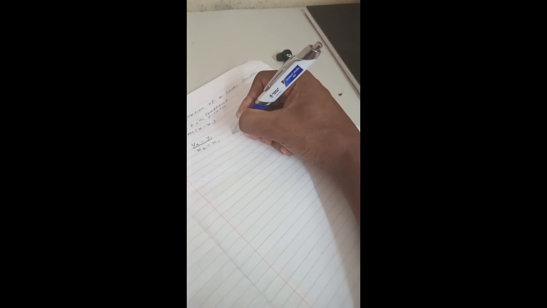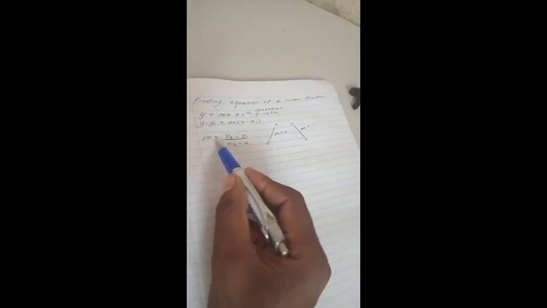Suppose we are having a straight line. First of all, if the straight line bends on your right hand side, it represents a positive gradient. Vice versa, if it bends on the left hand side, the gradient of the straight line is negative. So this is the gradient.